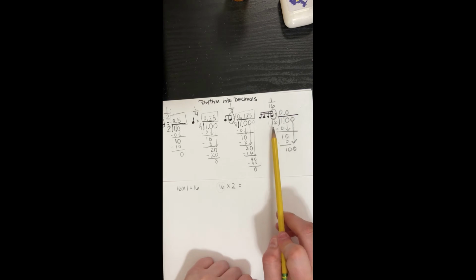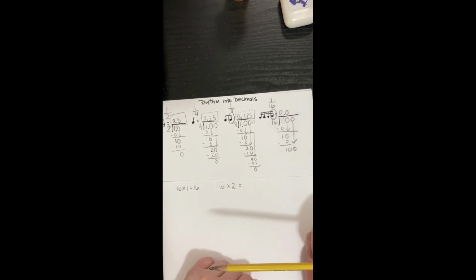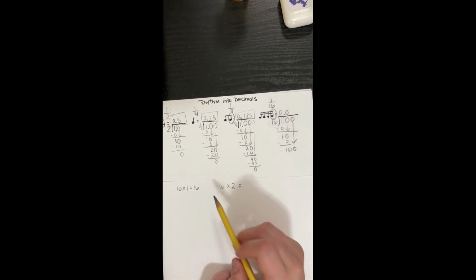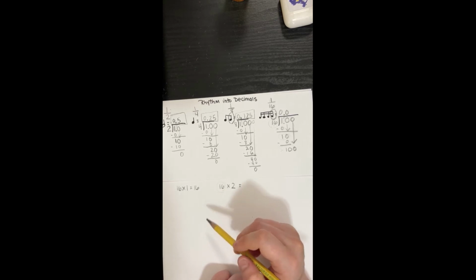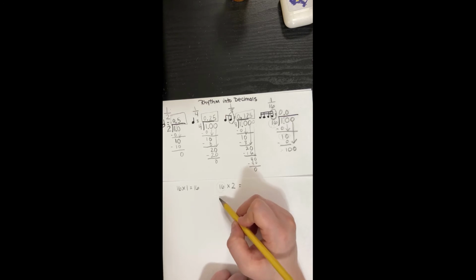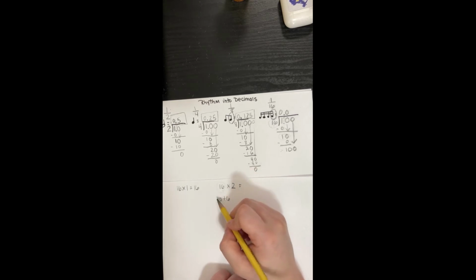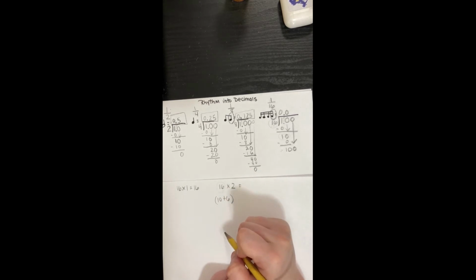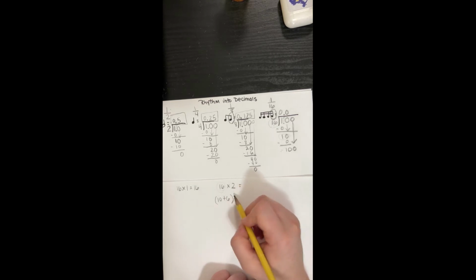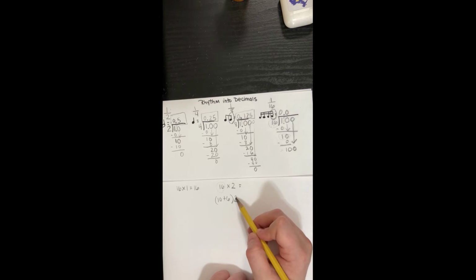We're trying to see how many 16s can fit into 100. So we're on 16 times 2. We can break up 16 into something smaller that's easier to work with. So I know I could break it up into 10 plus 6. Those are smaller numbers. Put it in my parentheses, times 2. And then I'm going to use the distributive property.